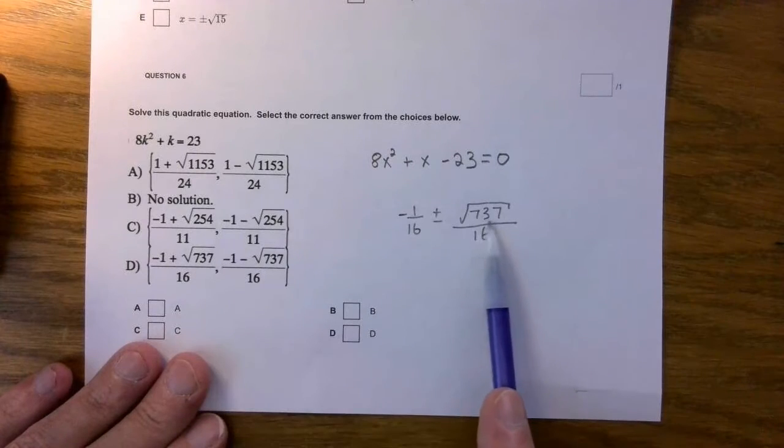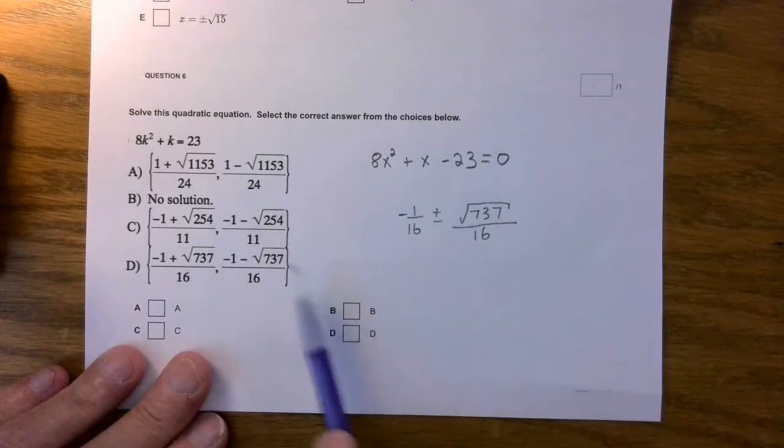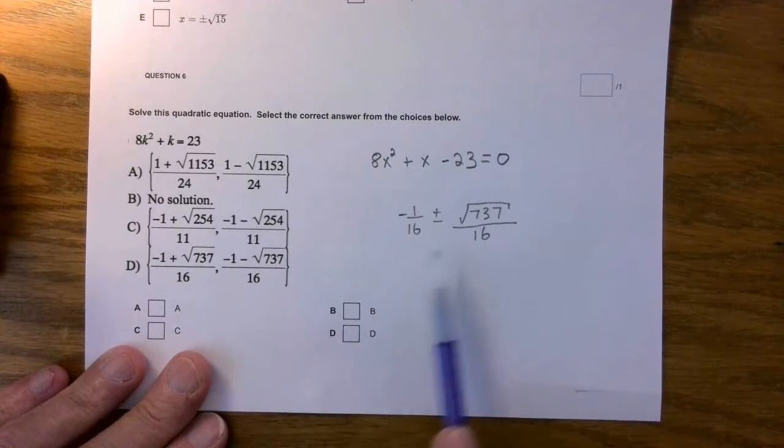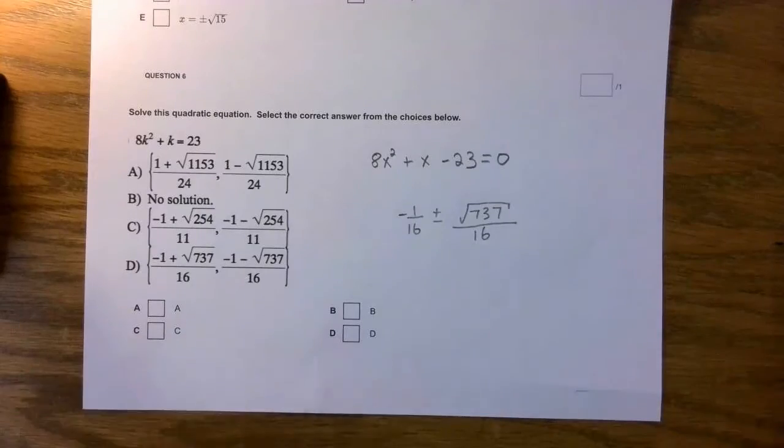This is the square root of 737. The denominator is 16. You can see the answer.